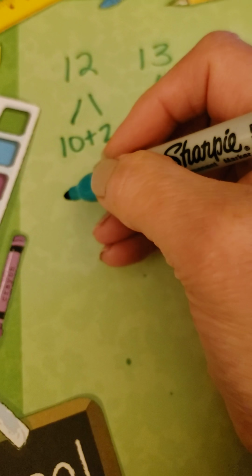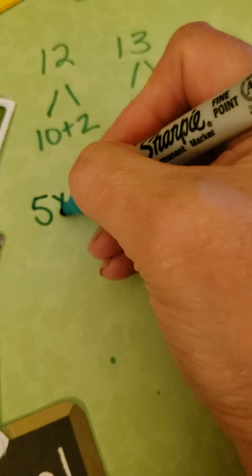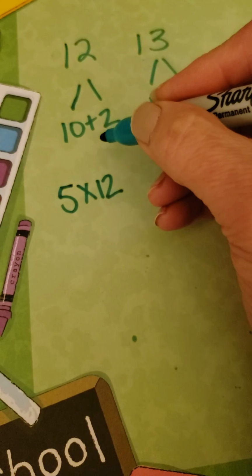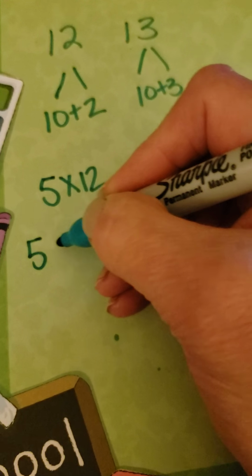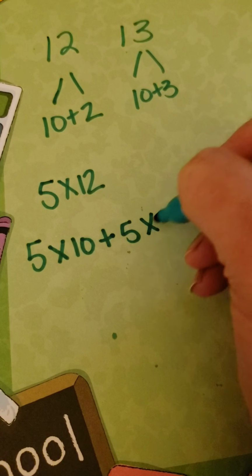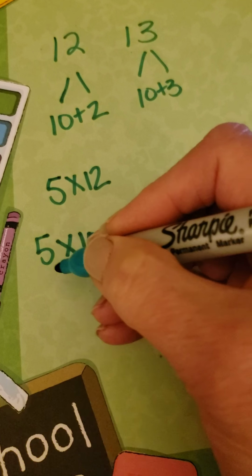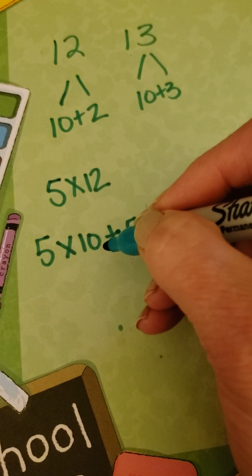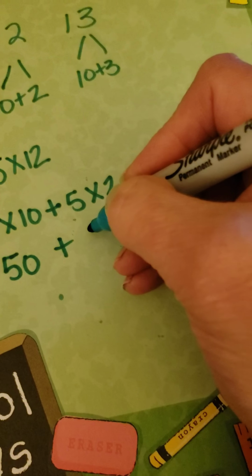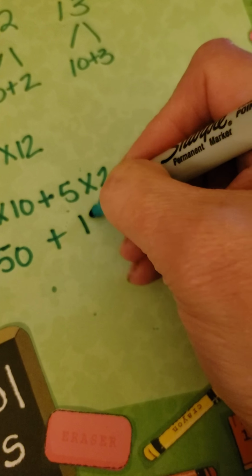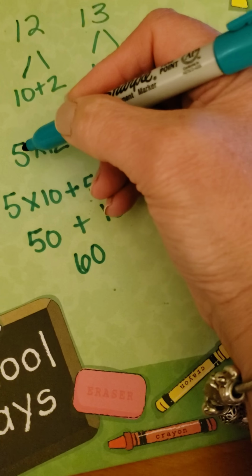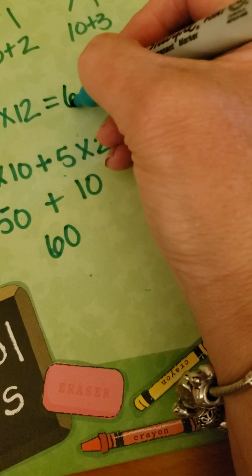So what if we have an equation such as 5 times 12? How do we break that down into something that's more manageable? As we see from up here, we would say that that is 5 times 10 plus 5 times 2. And 5 times 10, any number times 10 will be that number plus the 0 for the 10 spot. So that would be 50 plus 5 times 2. We know that's pretty easy. Just double 5 would be 10. So 5, 10. So 50 plus 10 is 60. So 5 times 12 would be 60.